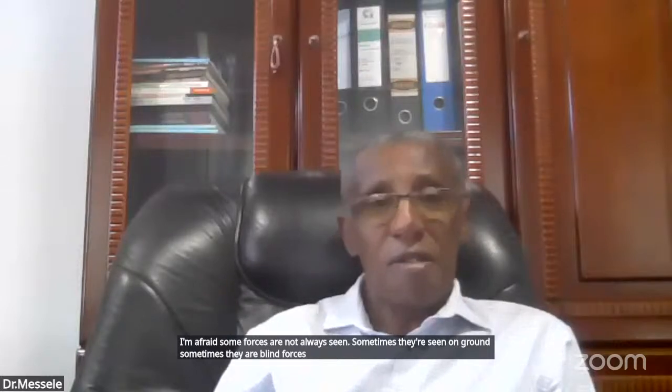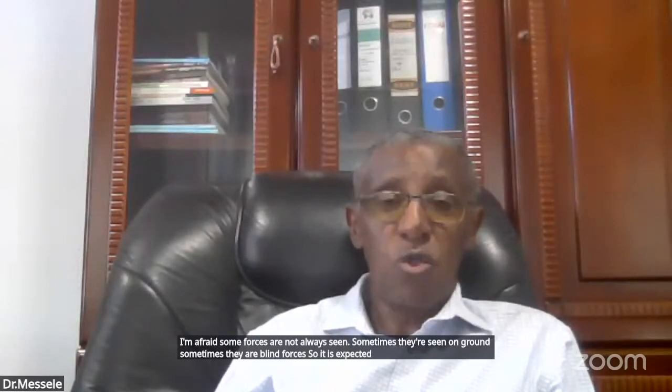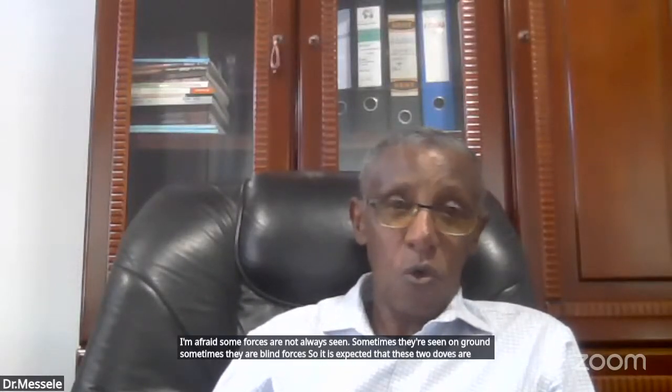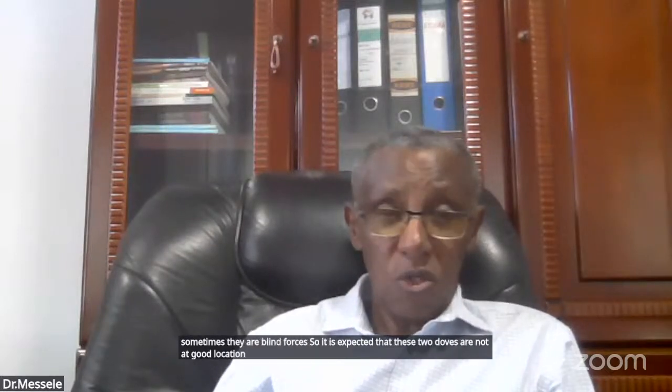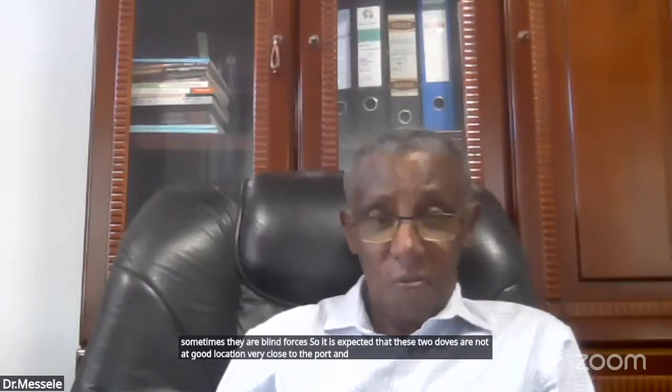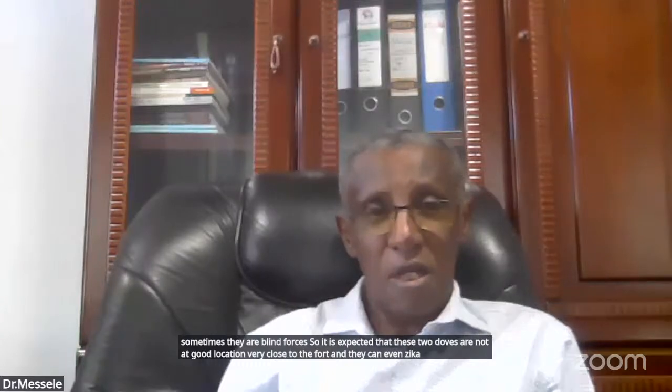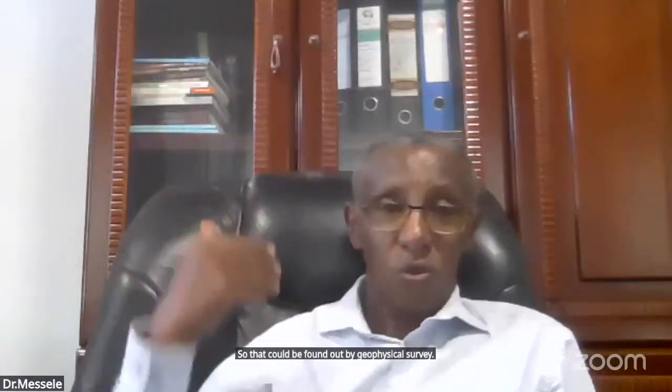So it is expected that these two dams are not at a good location, very close to the fault, and they can even be intercepted by a fault, a possibility. So that could be found out by geophysical survey through geoseismic or geoelectric or gravity anomaly.